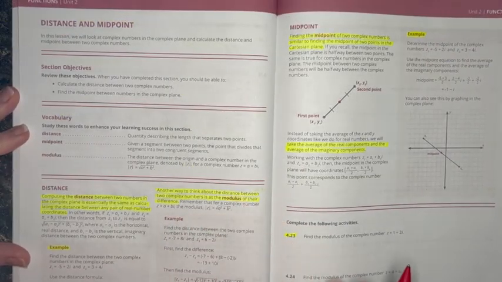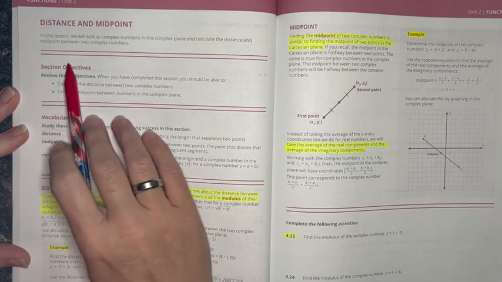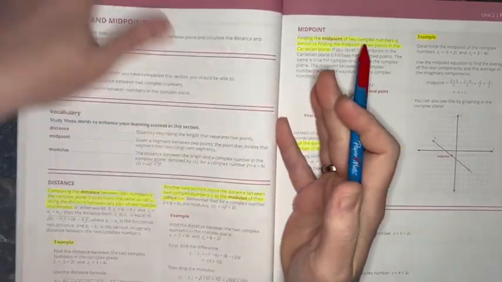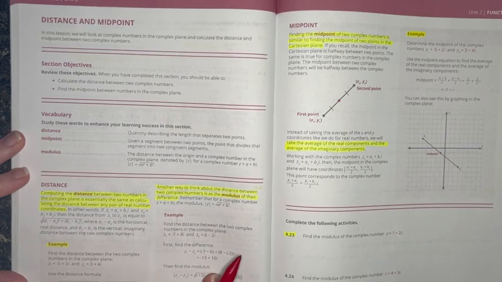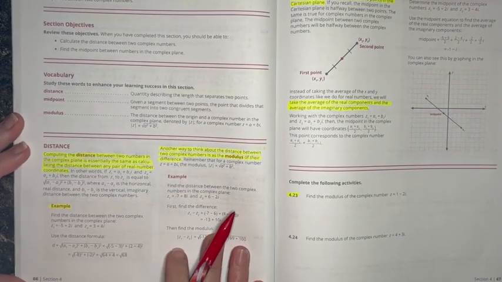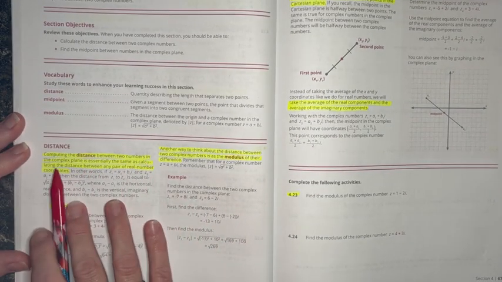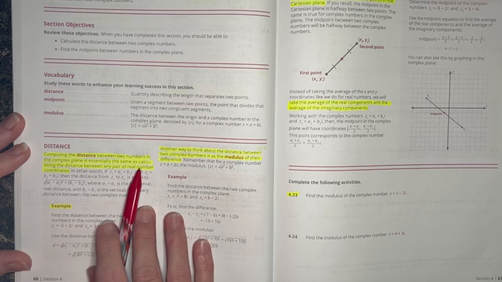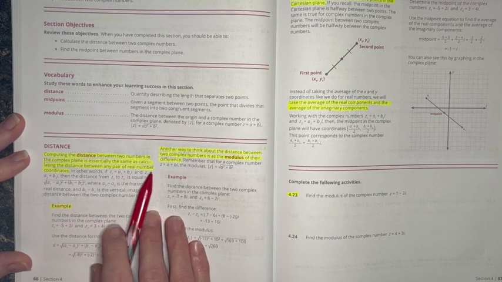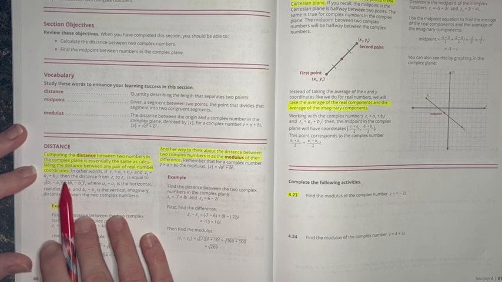Final part of this section. All right, the final part of section 4 begins on page 66, and it's titled Distance and Midpoint. Review your vocabulary, but let's just jump in here. It says the distance, or computing the distance between two numbers in the complex plane, is essentially the same as calculating the distance between any pair of real number coordinates.